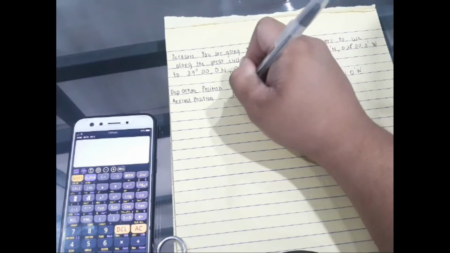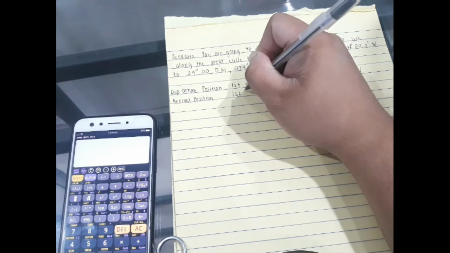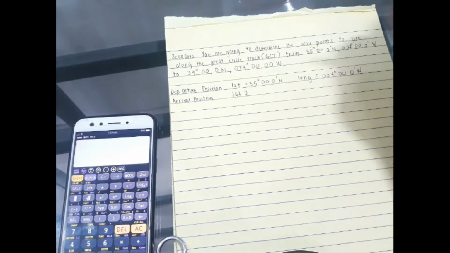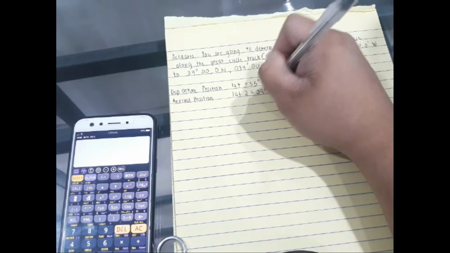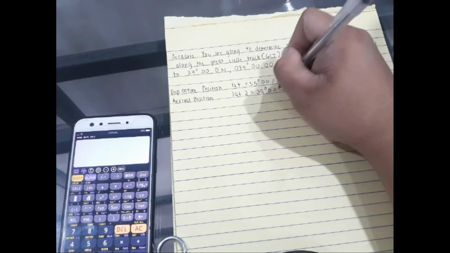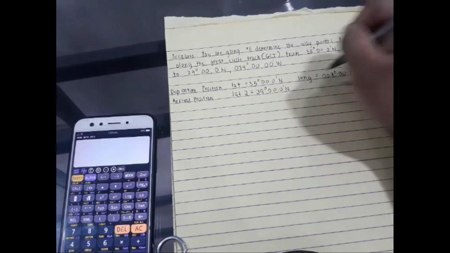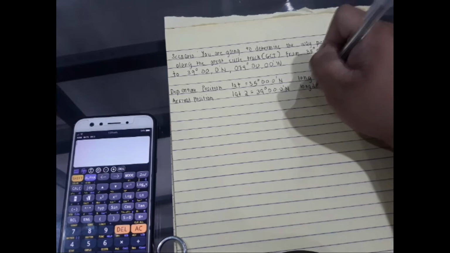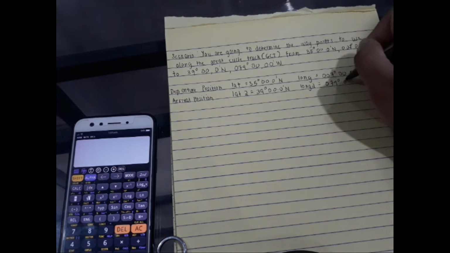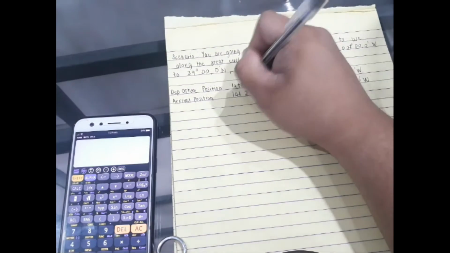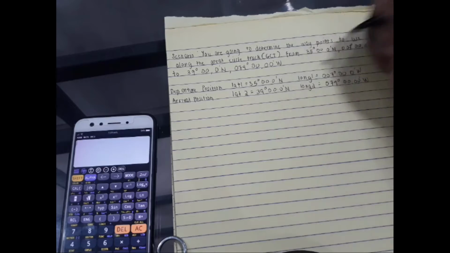The arrival position: the lat 2 is going to be 39 degrees north, and the long 2 is 74 degrees west. So it's lat 1 and long 1, lat 2 and long 2.